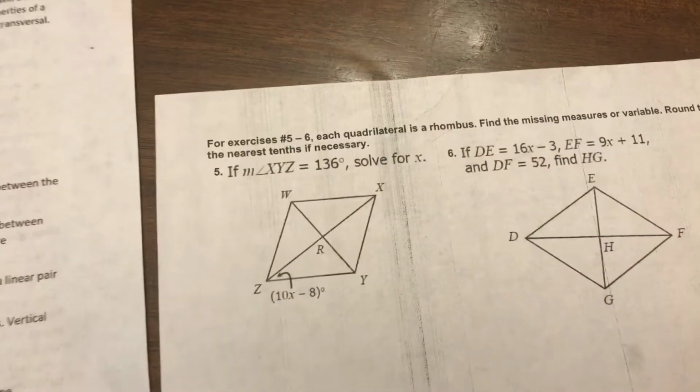Okay. All right, last 4 problems. The next 2 are going to cover a rhombus. So for a rhombus, you want to remember, I've got the sides marked here, and I've got the angles marked here.